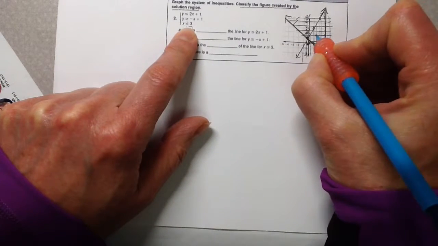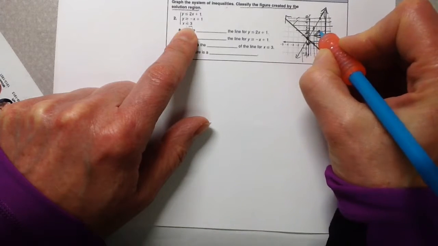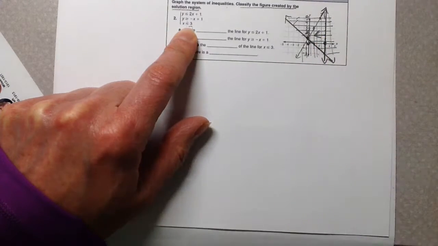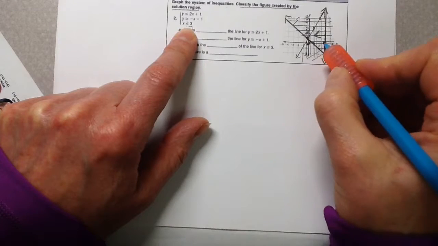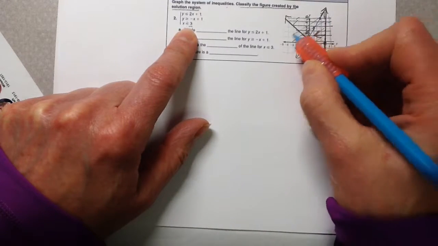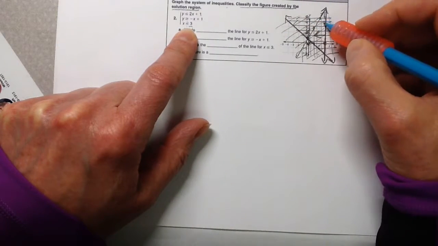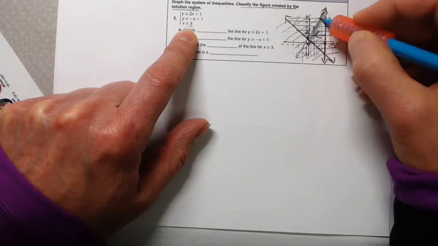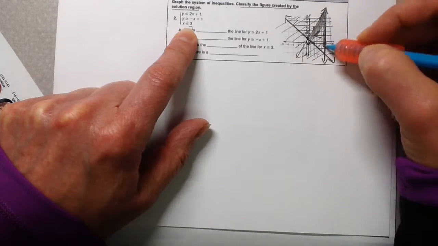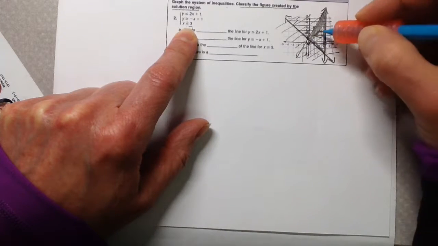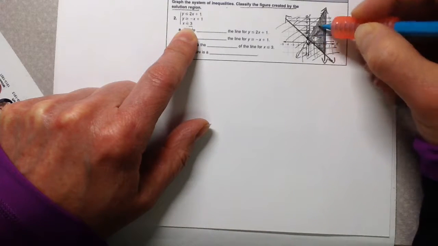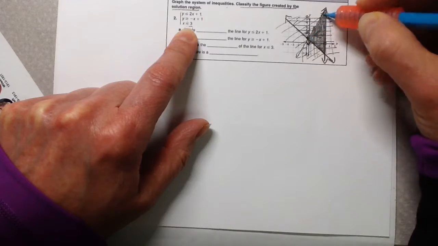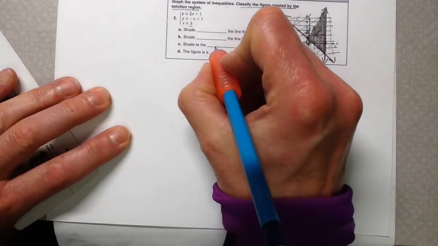And if I put my pencil here on the line, it says less than or equal to 3. So that means I'm going to be shading to the left. That's where the numbers are less than. So I can shade this on a diagonal. And if you look here, I have a diagonal, a vertical, and a horizontal. And where I have that is right here. So I'm going to darken this area. And we have a triangle.